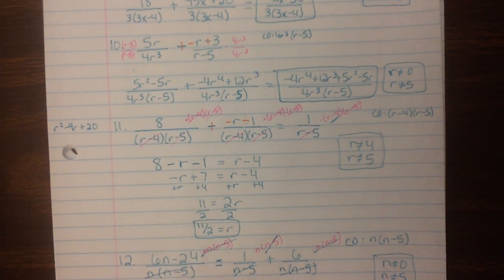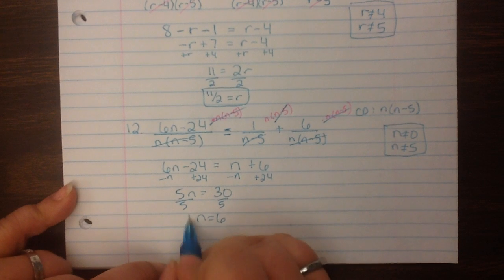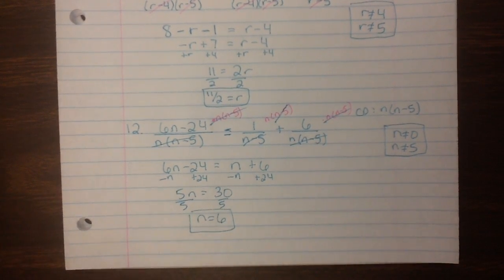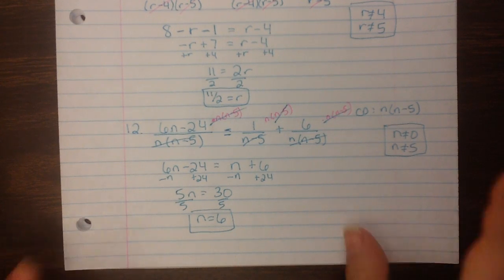So if I subtract my n and move my 24 over, I have 5n equals 30, and divide by 5, so I end up with n equals 6. Now double check that that's not one of your excluded values, and call it good. Okay, on to graphing.